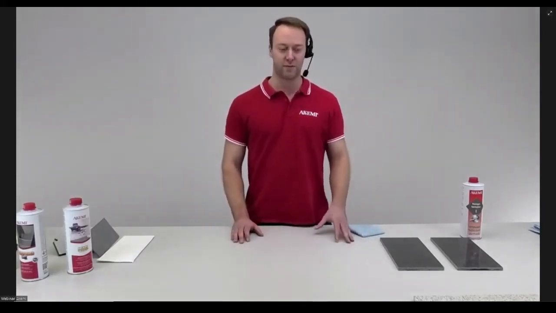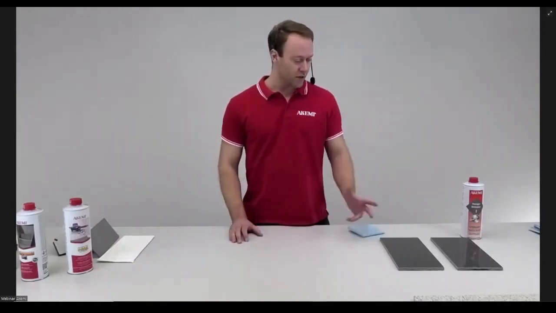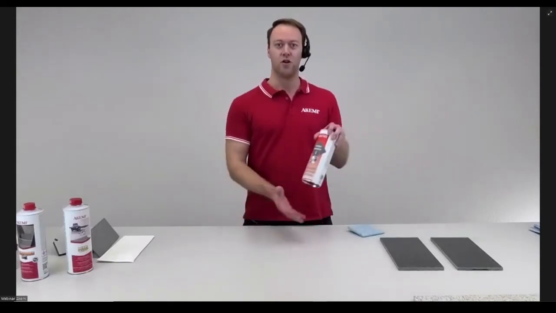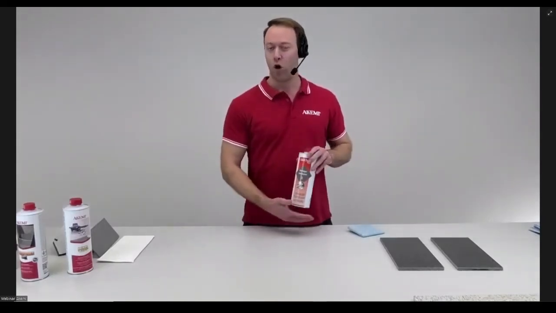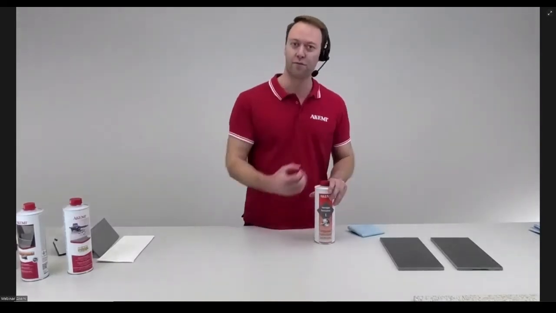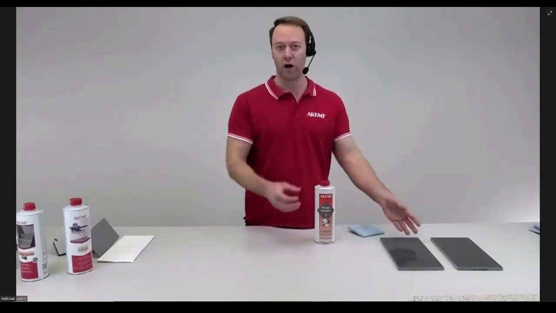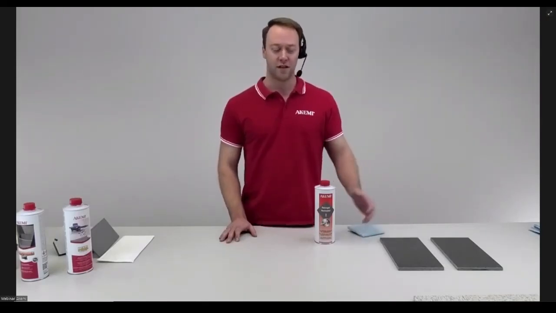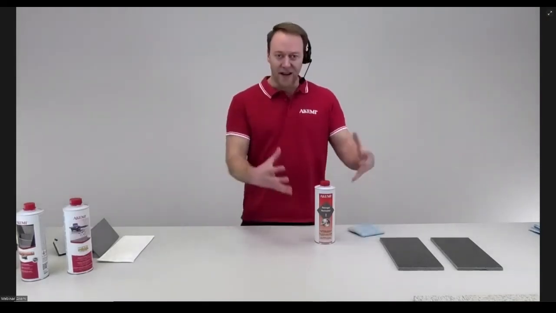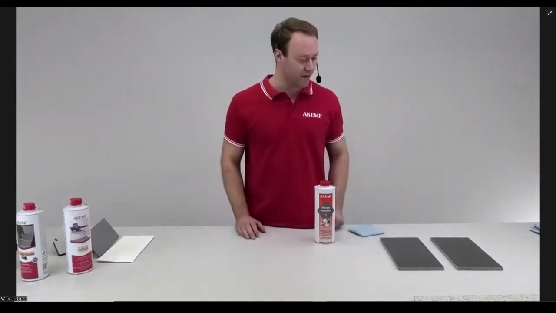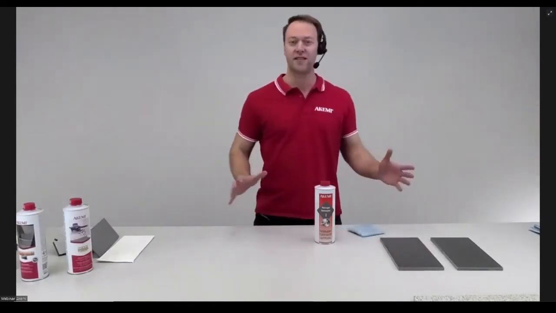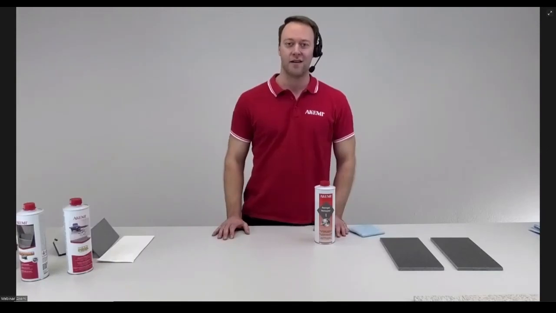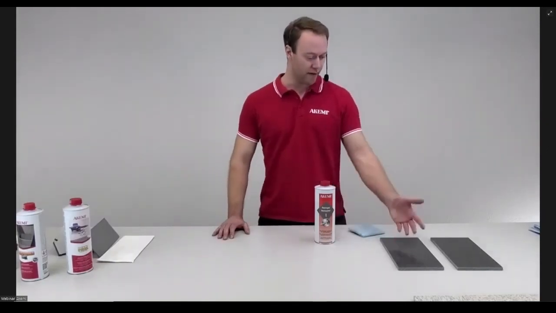So in this case, we always recommend using our cleaner first. You only have benefits. You remove fingerprints, you remove some oil or grease which is on the surface from transportation. You take out some leftovers of humidity. You open up the pores so that the impregnation can penetrate, and you can check if there is anything hidden which you were not aware of when the stone was dry. Okay, so that's so far for stain-free.